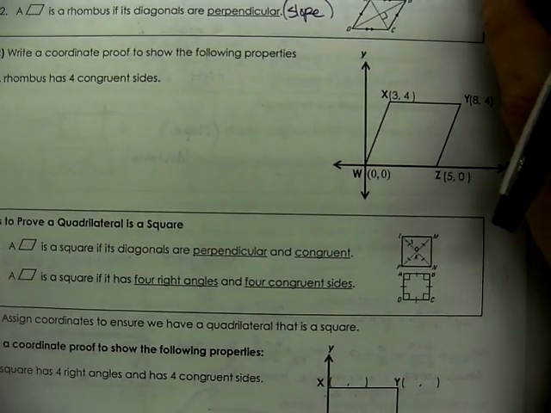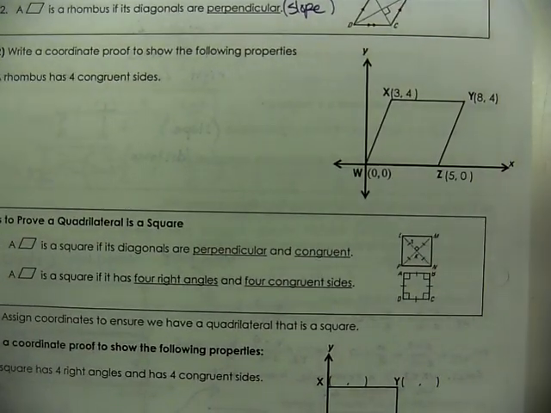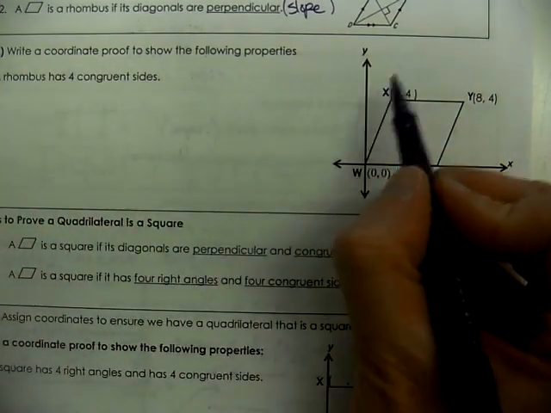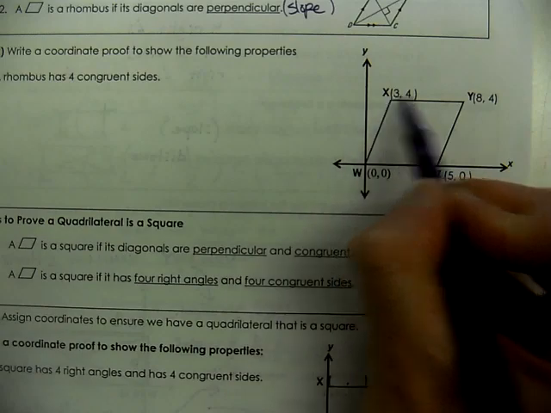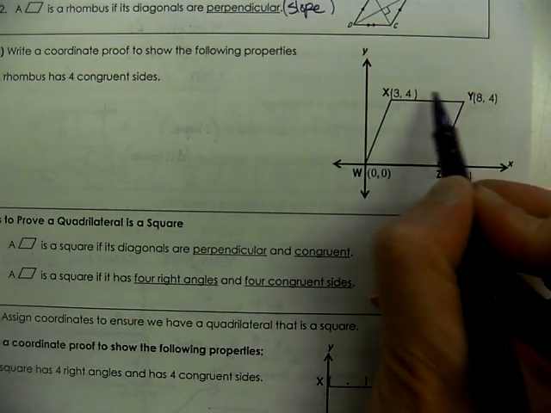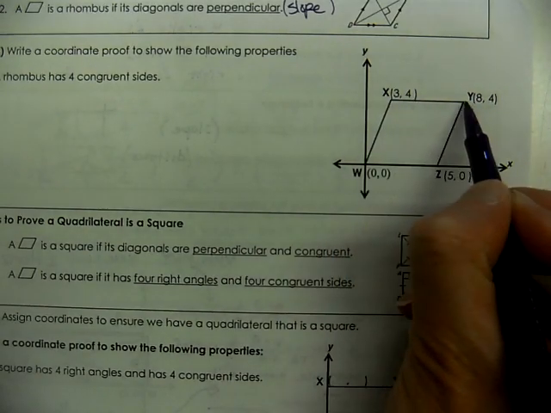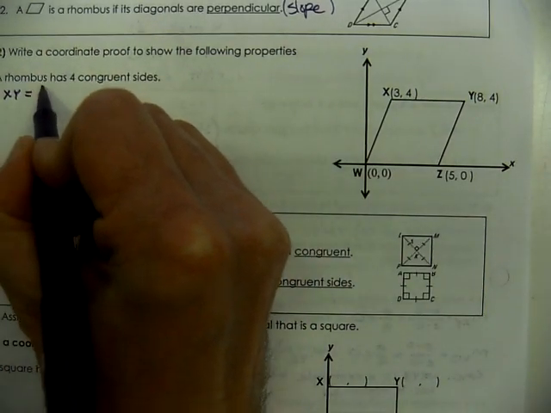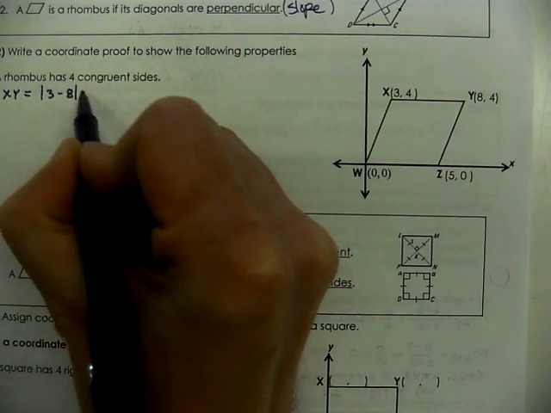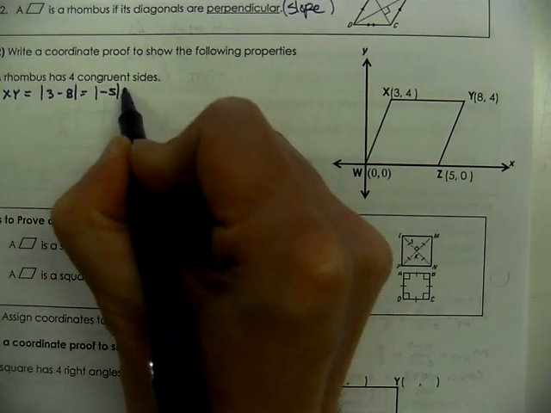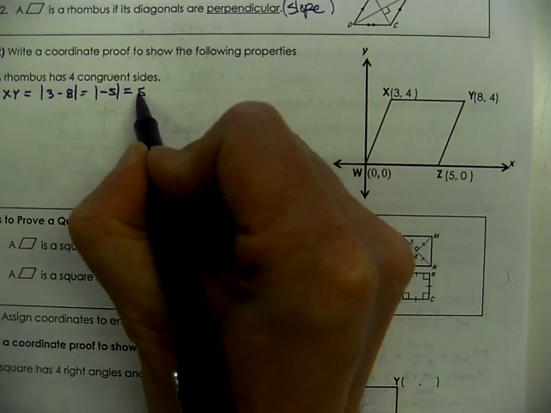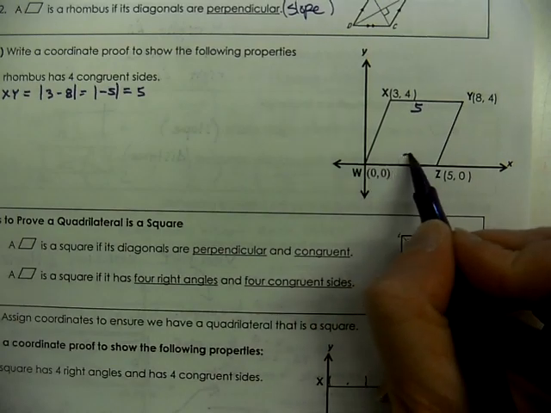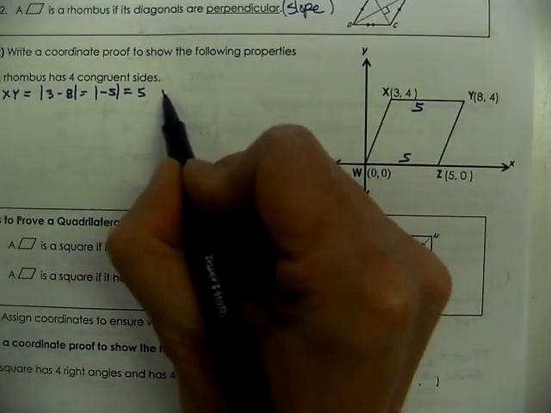So here's example 2. We're going to write a coordinate proof, and we're just showing that it has 4 congruent sides. We're keeping it straightforward here. Now, here's a horizontal side at the top. We know it's horizontal because the y-coordinates are the same, so we can calculate that length by subtracting the x-coordinates. We just have to show it, right? So again, we use that absolute value just to make sure that our distance is positive, and the absolute value of -5 is +5. The bottom, we're going from 0 to 5, so that's also going to be 5, but let me just record it.